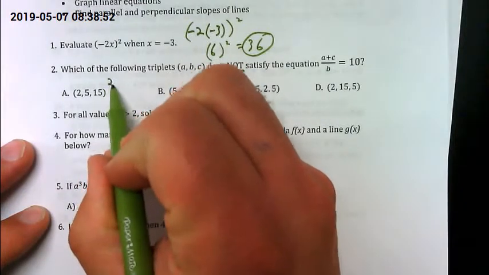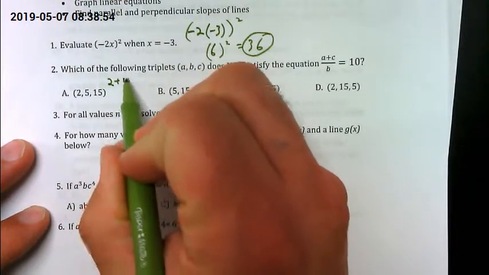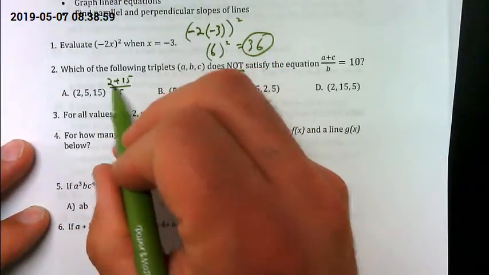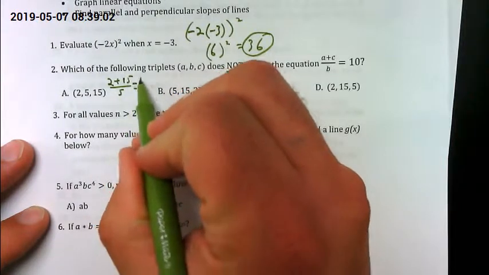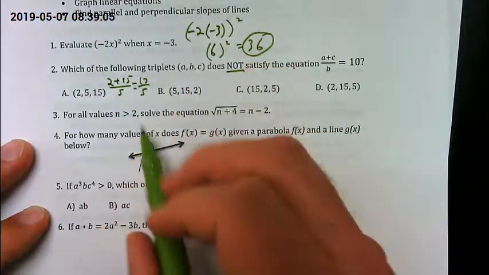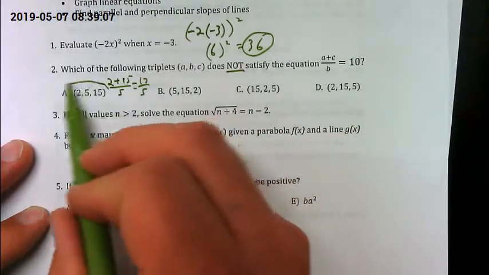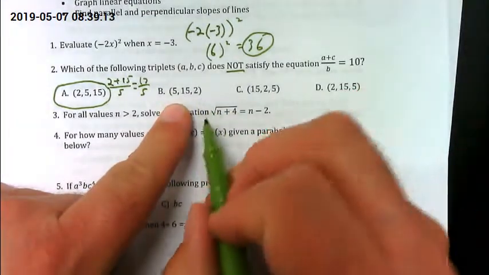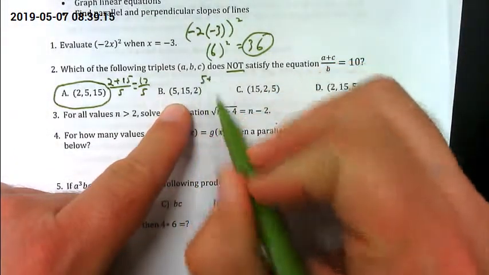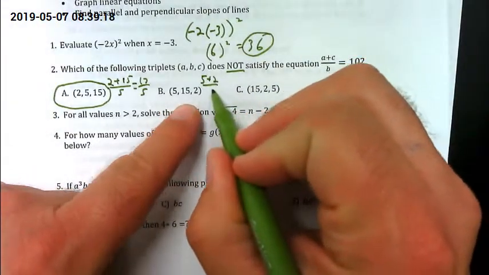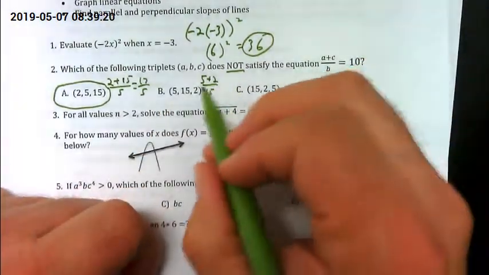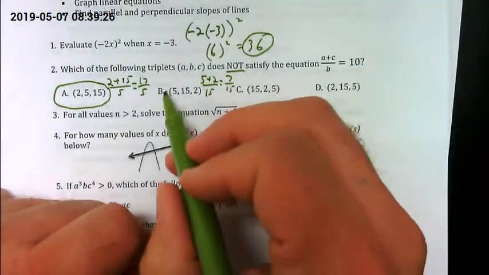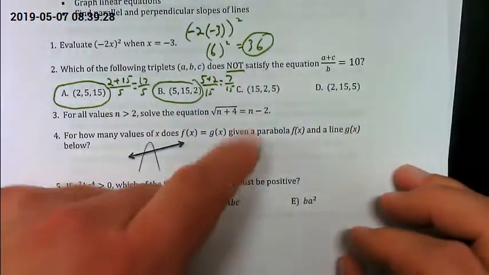So 2 plus 15 over 5. 2 plus 15 equals 17. 17 over 5. That does not equal 10. So that's going to be one of our answers. On this one, if we plug them in, 5 plus 2 divided by 15. 5 plus 2 is 7. 7 over 15 is not equal to 10. So that's also one of our answers.